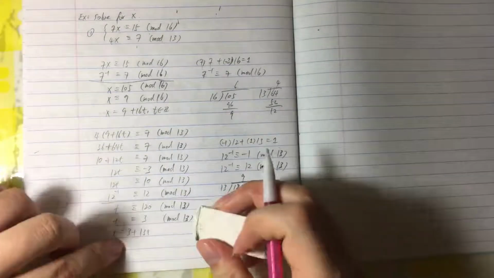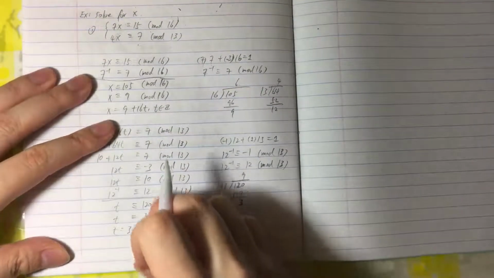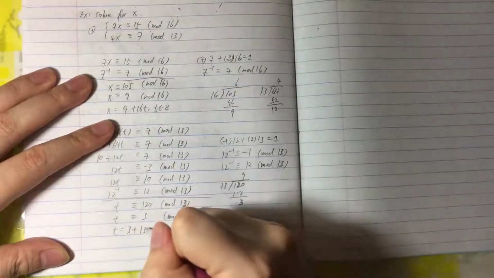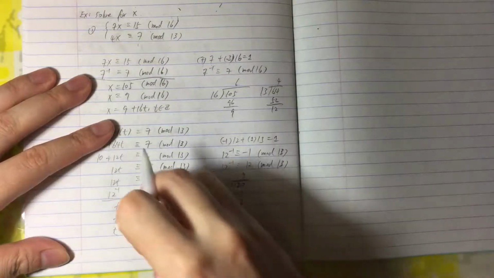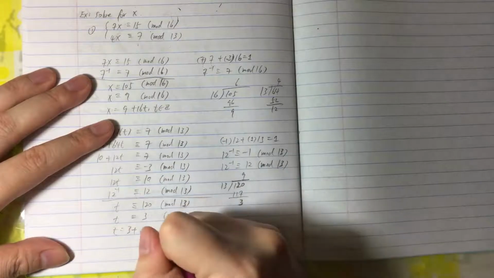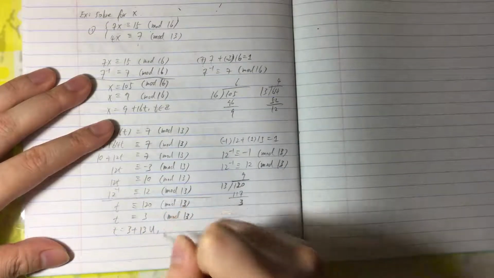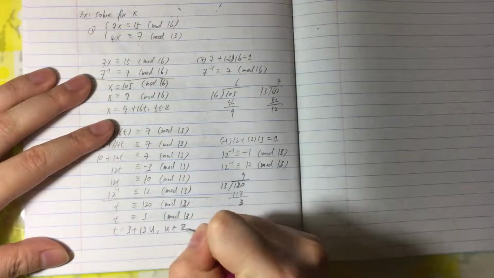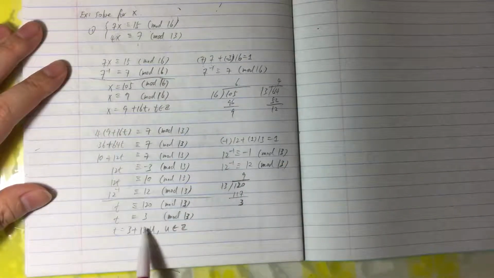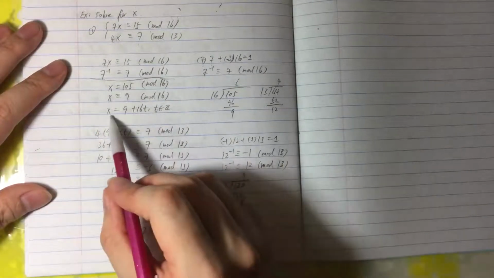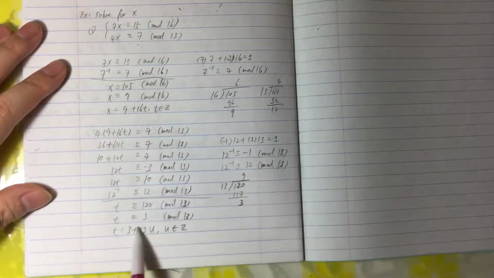Don't use t again; use a different letter, say u, where u is an integer. Then I can substitute this t here and find the new x.